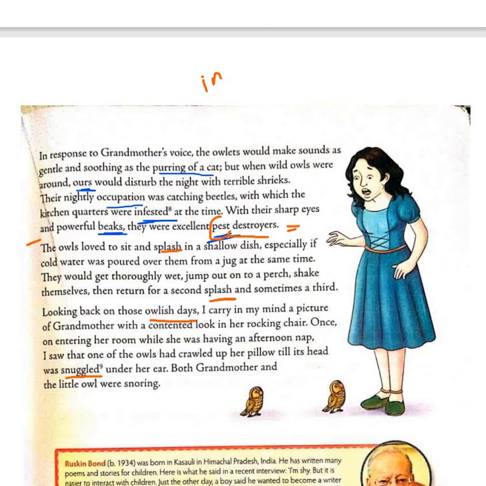So we have completed up to here. We have completed up to "pest destroyer" the other day. Up to here you have seen that these owlets came to the narrator's family, and they were kept as guests. They were kept first, and then gradually they became their pets.